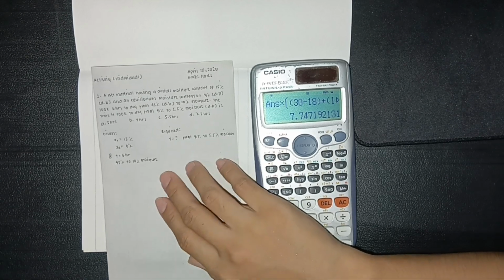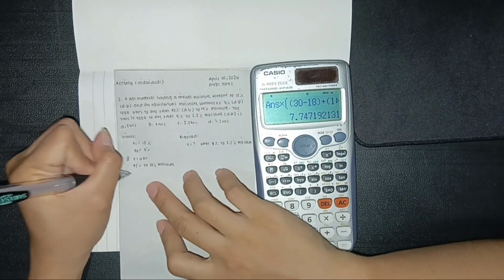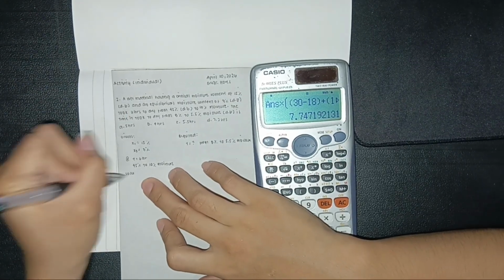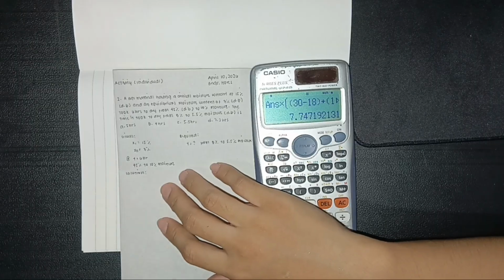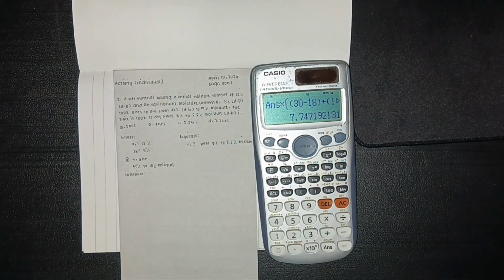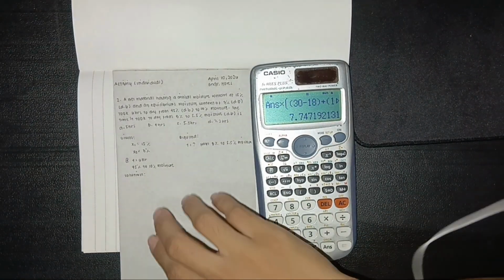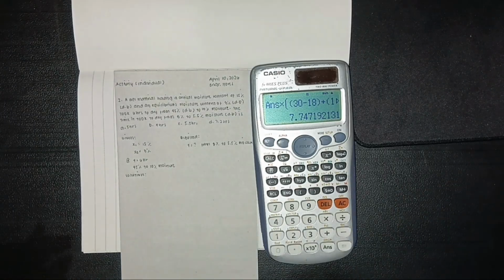So first is to establish our rate constant, using the same formula as the first problem.